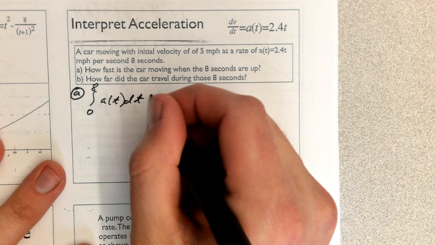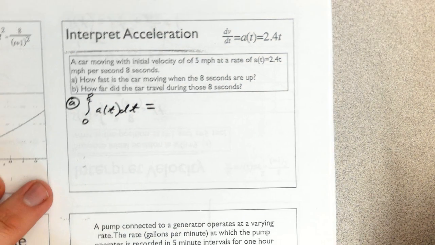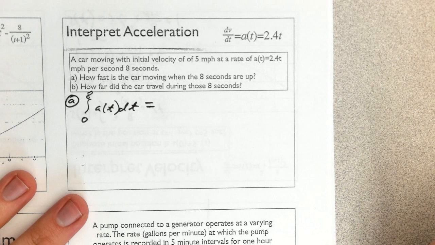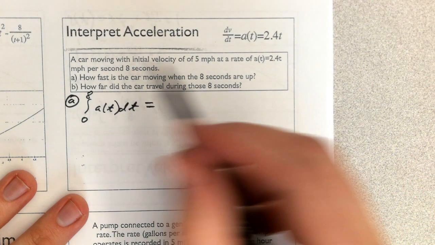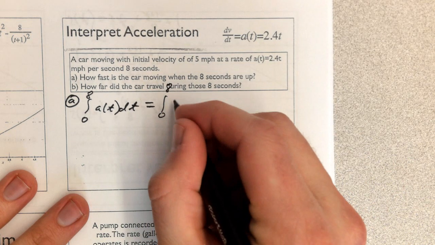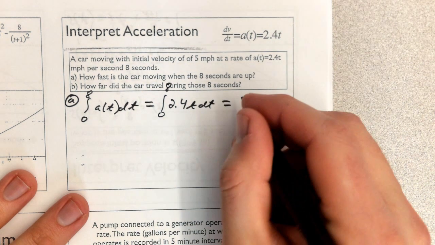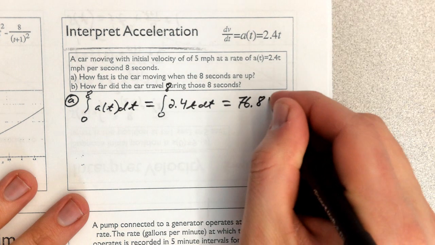But this way I think is a little bit easier. So this is going to be the integral from 0 to 8 of 2.4t dt. And when you do that, you get 76.8 miles per hour.